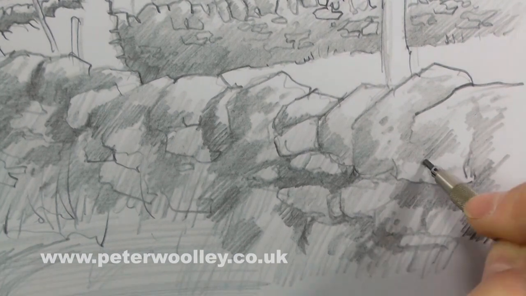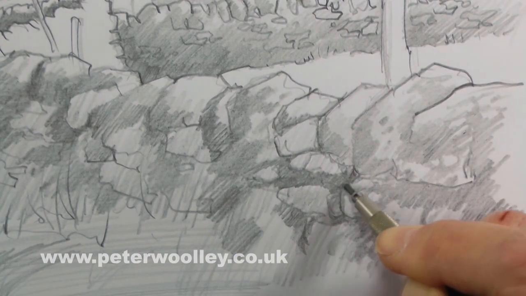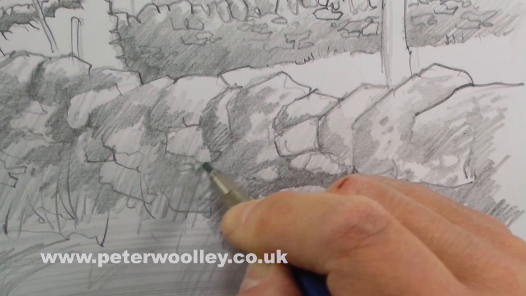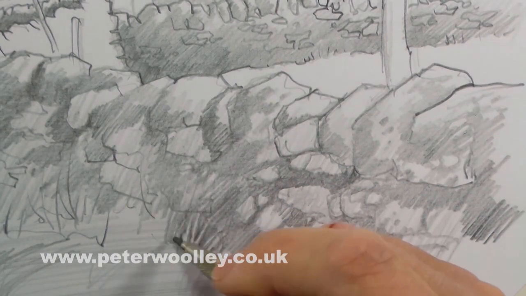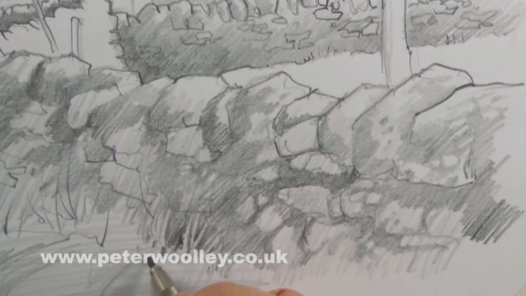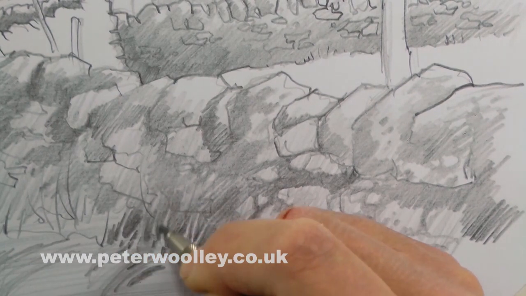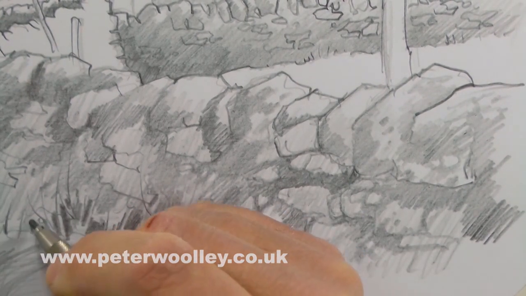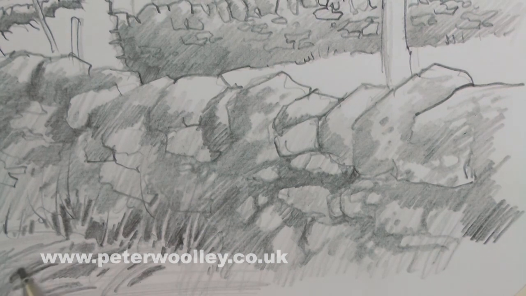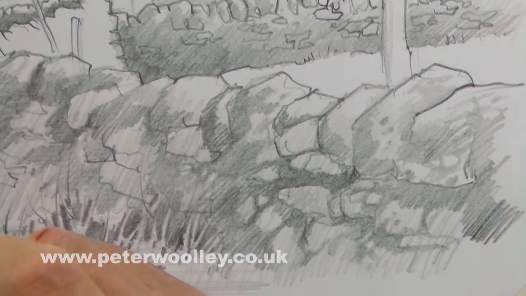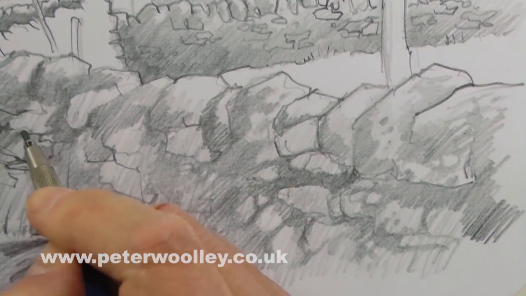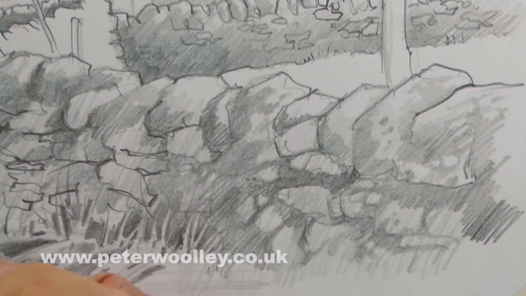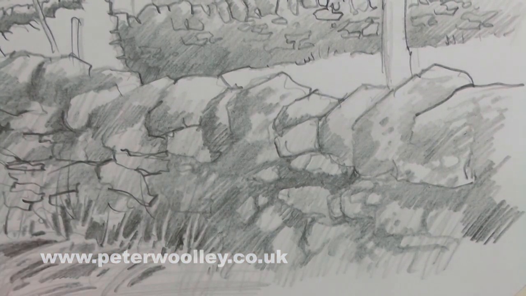At the same time, I'm trying to keep it visually interesting by graduating some of those values and suggesting some of the textures. It's worth noting, by the way, that tone is relative. The lighter and brighter we want something to appear, so the darker the neighbouring tone needs to be.